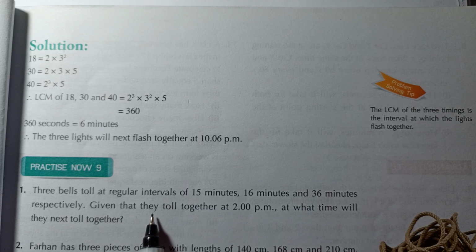He is telling us further that they toll together at 2.00 p.m. Here p.m. means post meridian, that is usually evening time, which starts after 12 at midday.